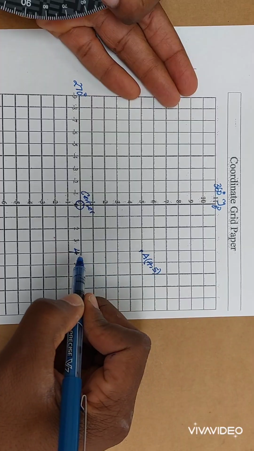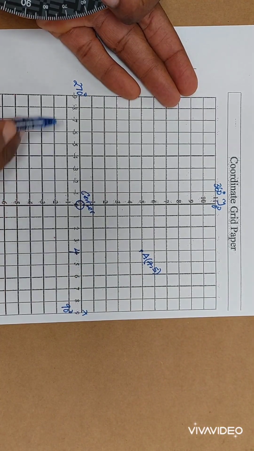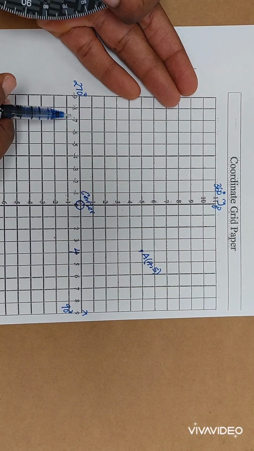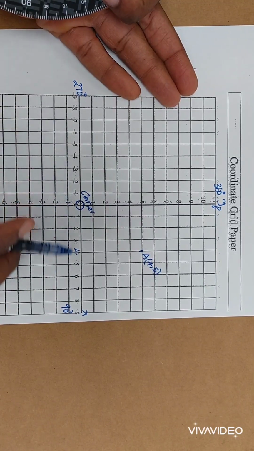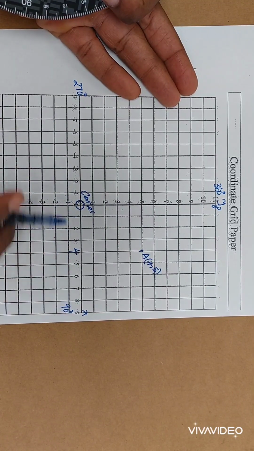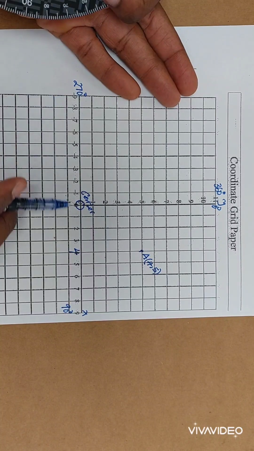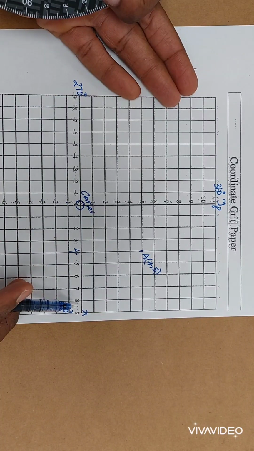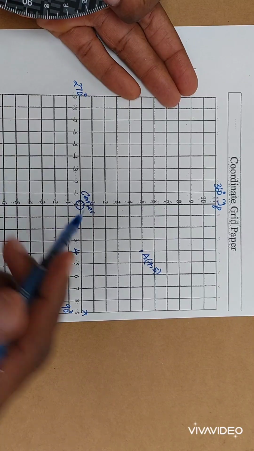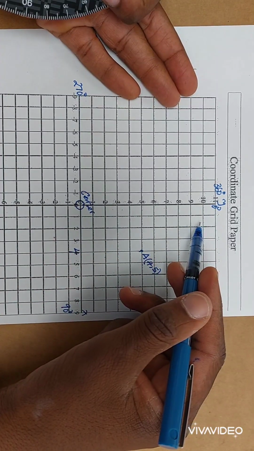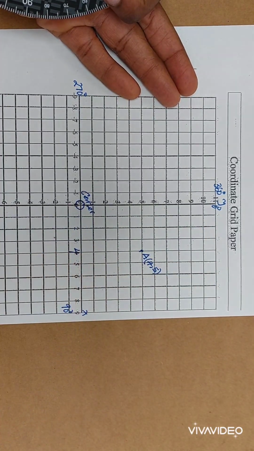You go straight down to the x-axis. When we are doing rotations, the x-axis is always going to be considered as this horizontal line that has a right side and a left side of 0. On the right side of 0, we always have positive numbers, and on the left side of 0, we have negative numbers. Above 0, we have positive numbers, and below 0, we have negative numbers.